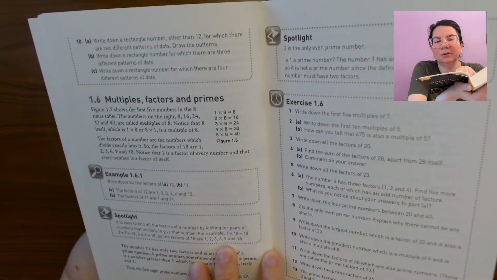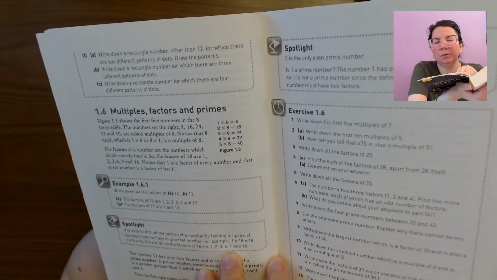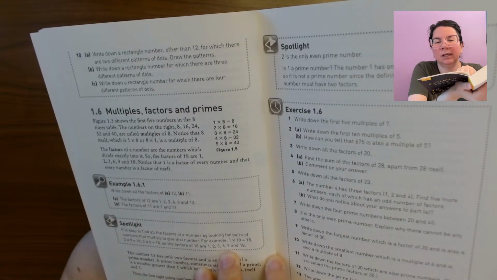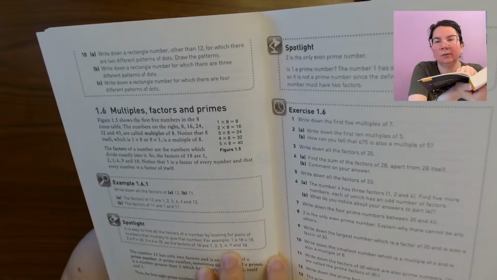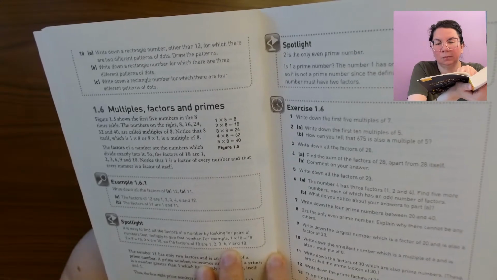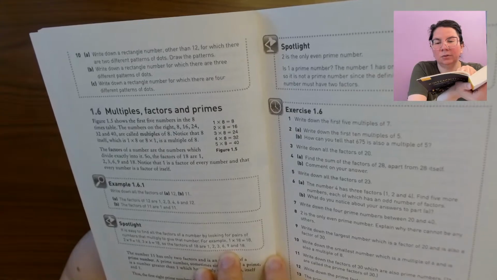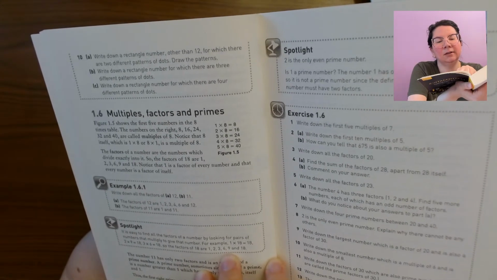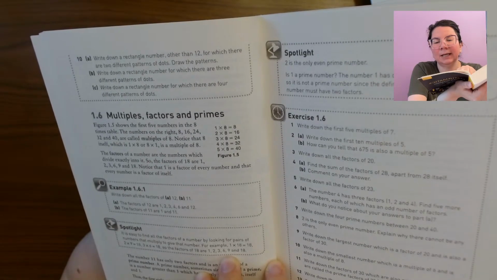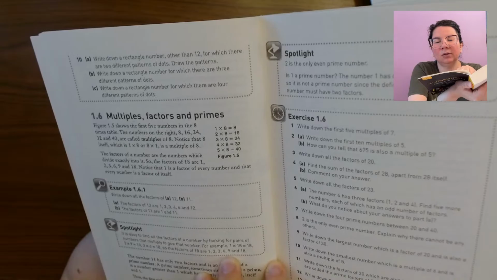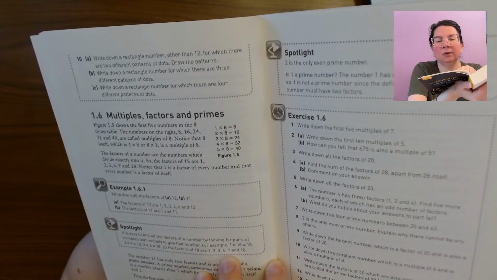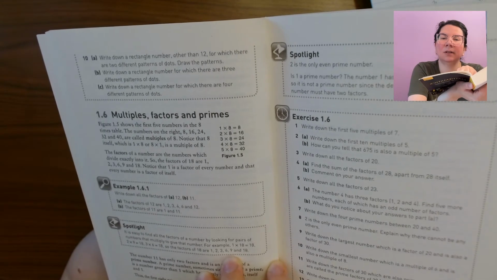Okay, multiples, factors, and primes. Figure 1.5 shows the first 5 numbers in the 8 times table. The numbers on the right, 8, 16, 24, 32, and 40, are called multiples of 8. Notice that 8 itself, which is 1 times 8 or 8 times 1, is a multiple of 8. The factors of a number are the numbers which divide exactly into it. So the factors of 18 are 1, 2, 3, 6, 9, and 18. Notice that 1 is a factor of every number and that every number is a factor of itself.